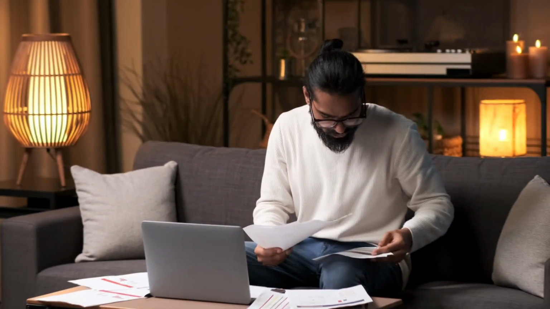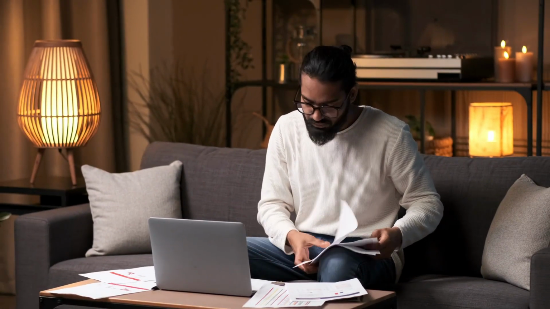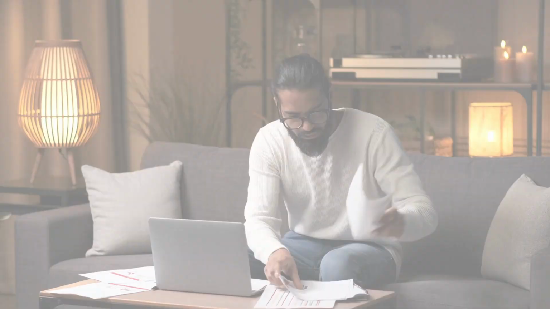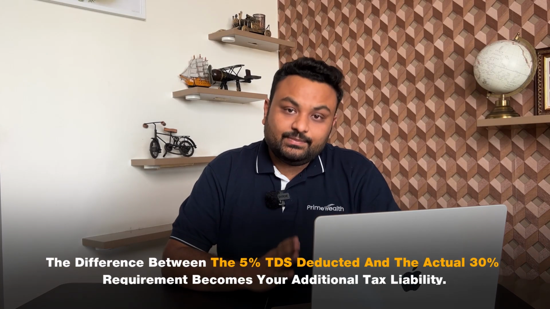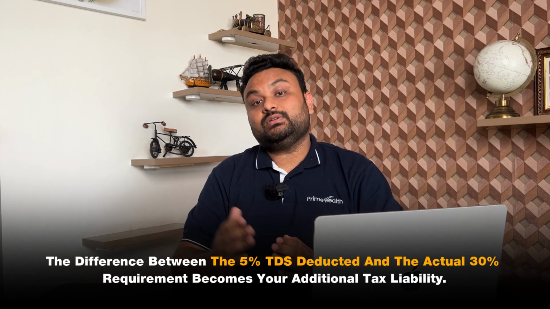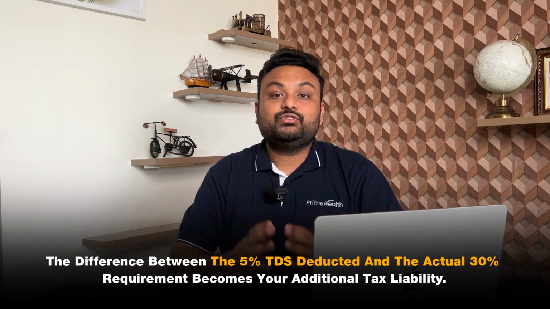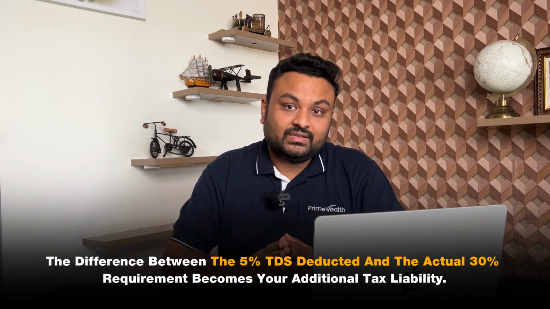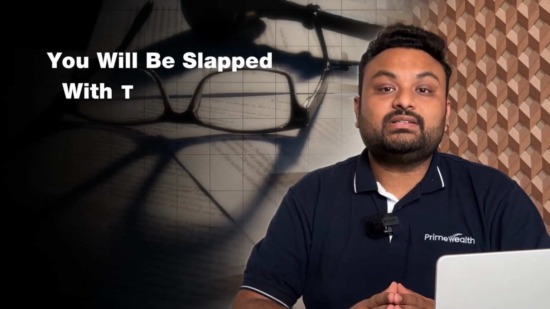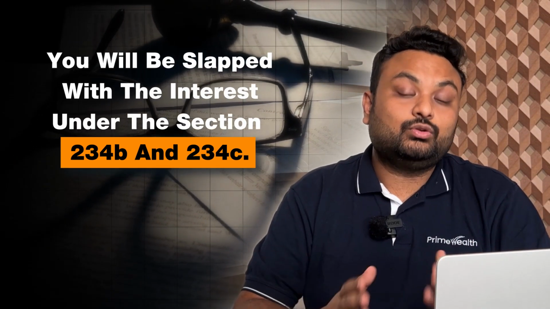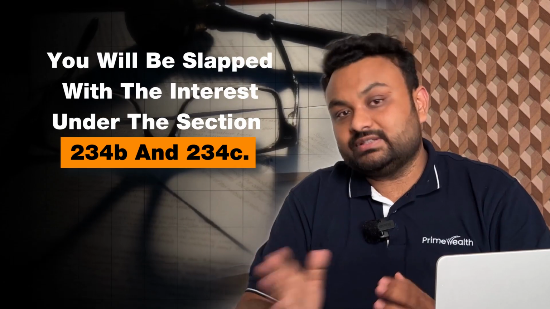Now, as the NRI property owner, you are also not off the hook either. When you file your Indian tax returns, you are responsible for declaring the full rental income. The difference between the 5% TDS deducted and the actual 30% requirement becomes your additional tax liability. And if you haven't paid the advance tax for this differential amount, you will be slapped with interest under Section 234B and 234C.